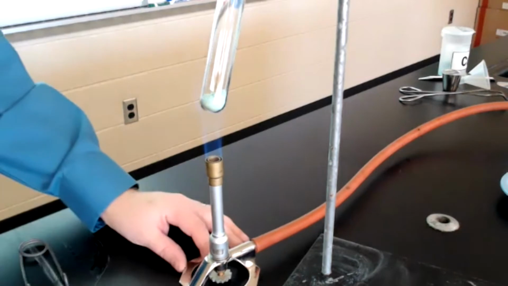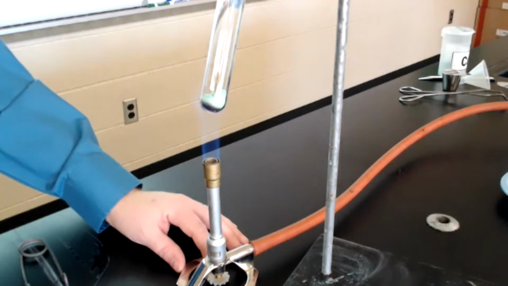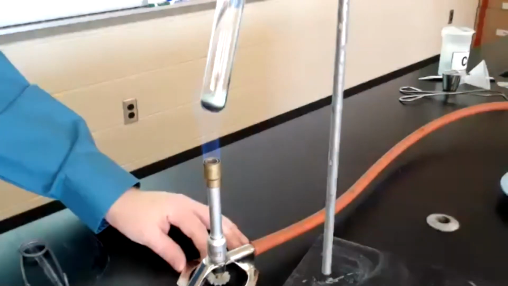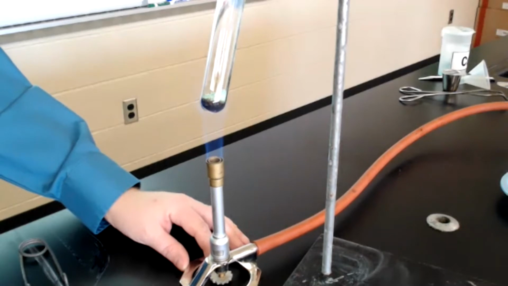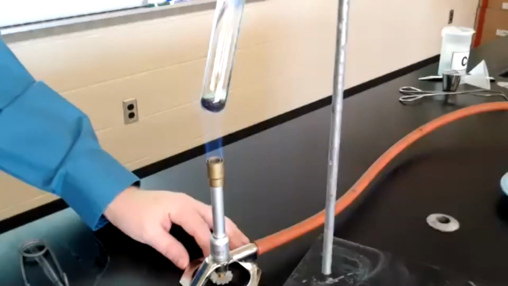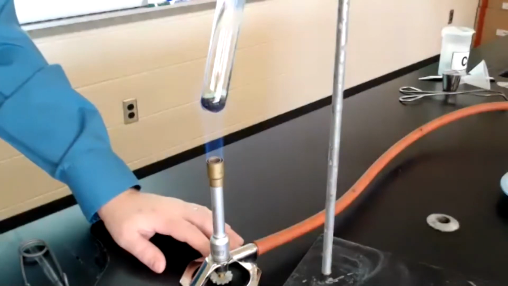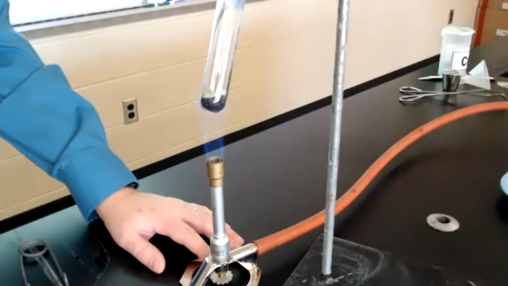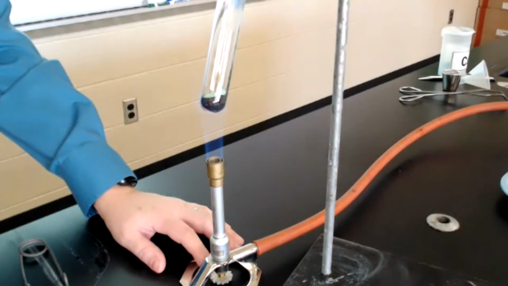So as we heat this cupric carbonate, I want you to pay attention to the bottom where the flame is touching. You'll notice that it's quickly changing color. Now, one of the things that you're not able to see is this decomposition involves the production of a gas, and we'll talk about what that gas is.